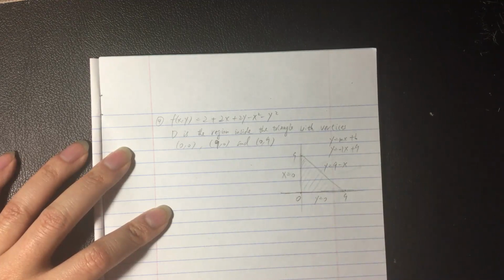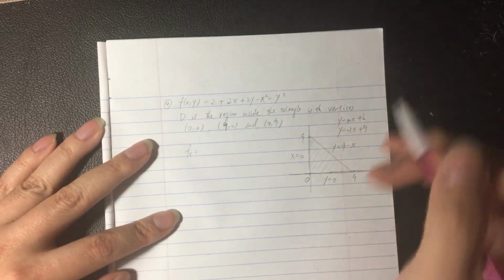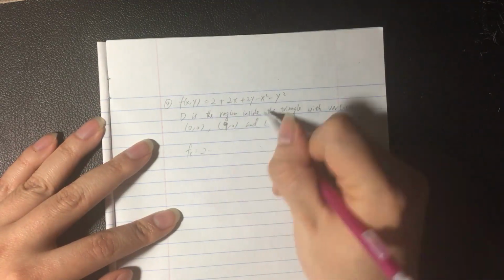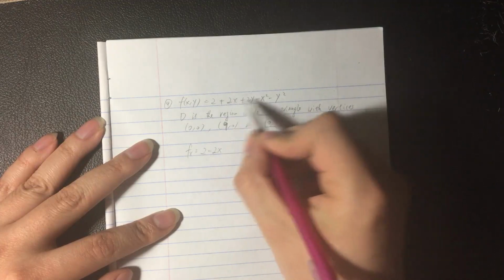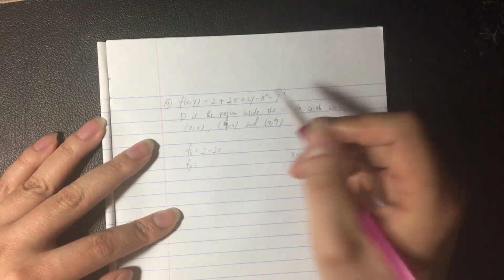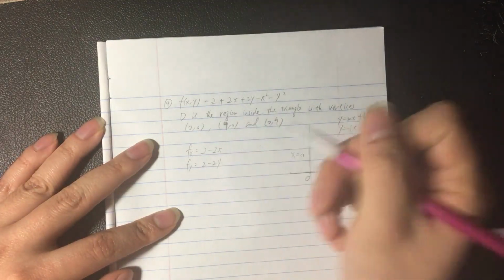Next, let's try to find the critical point first. For f sub x, we take the partial derivative with respect to x. I have 2 minus 2x. For f sub y, I take the partial derivative with respect to y. I have 2 minus 2y.